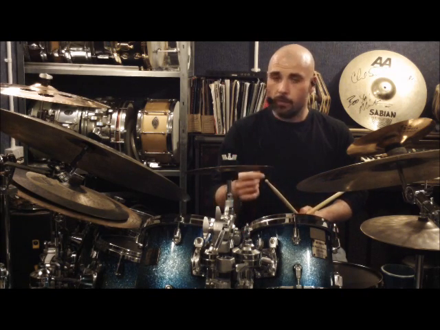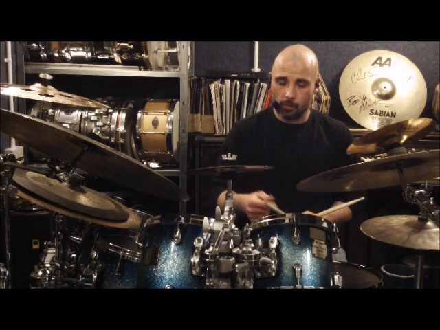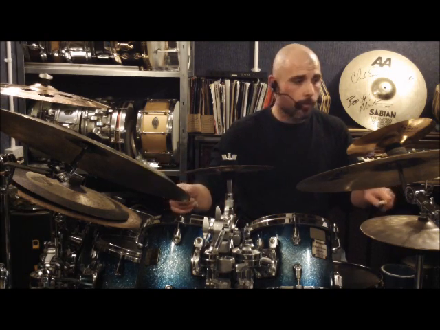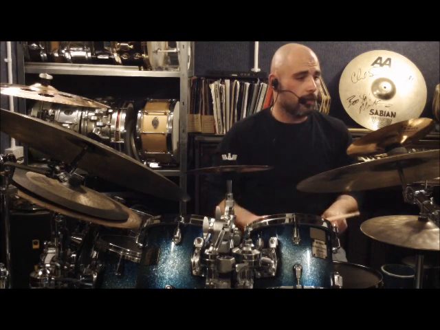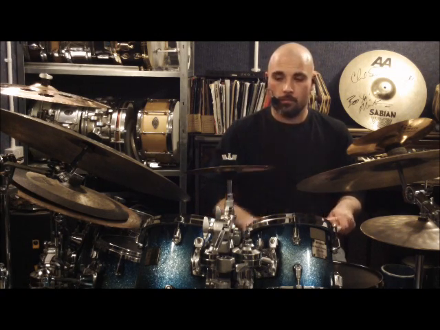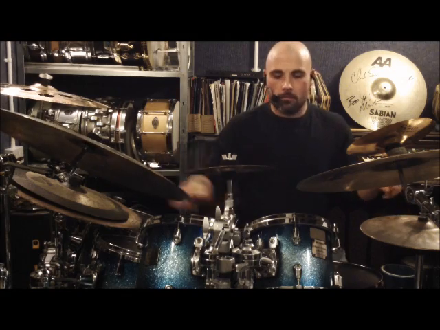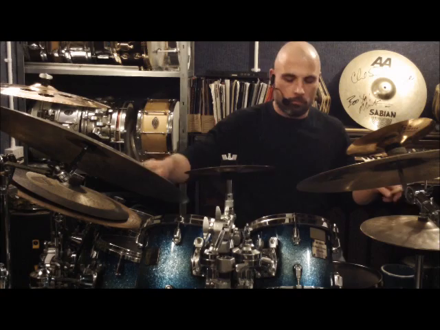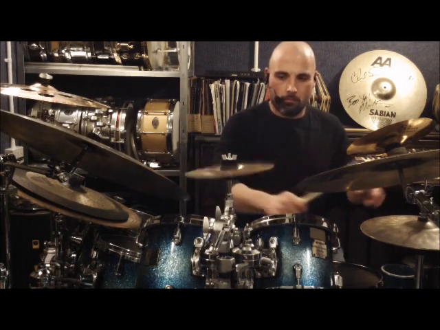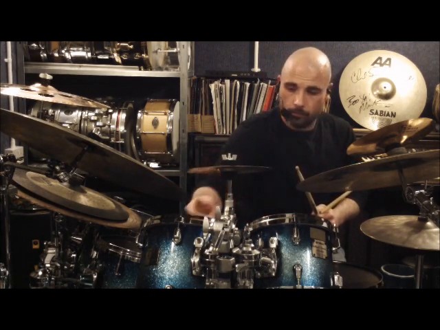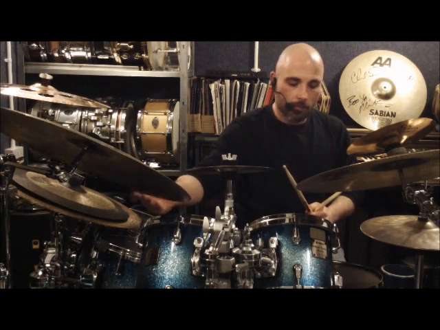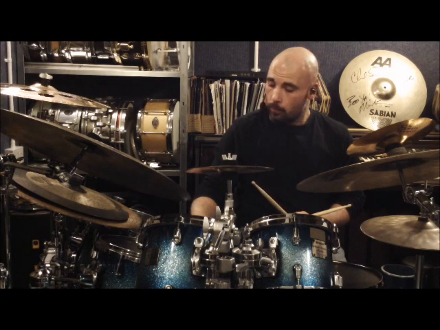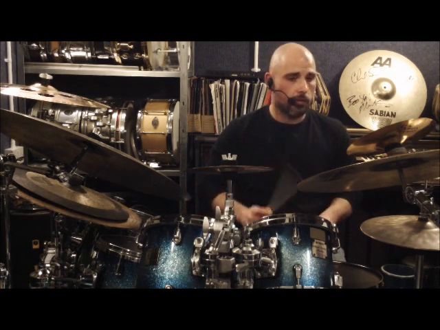A couple of things you might want to try out with these grooves, as with the last ones, is maybe playing them with the right hand on the ride cymbal and the left hand on the hi-hat. So that will give you something like this. Or sometimes I like to play the second backbeat, number 4, on one of the 2 floor toms. I'll give you this.